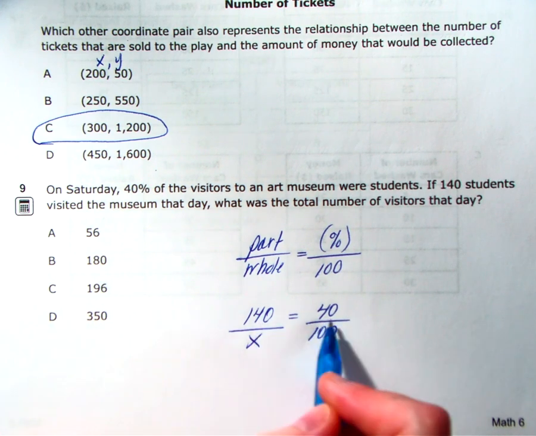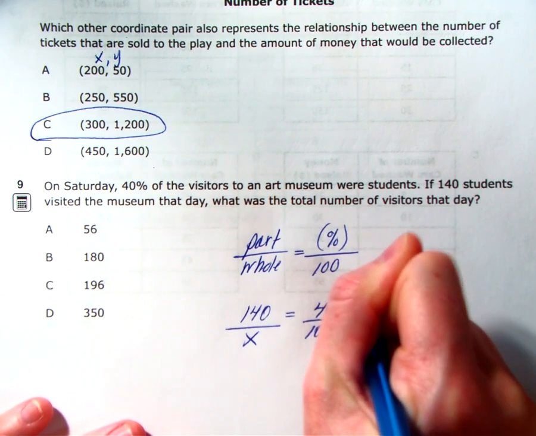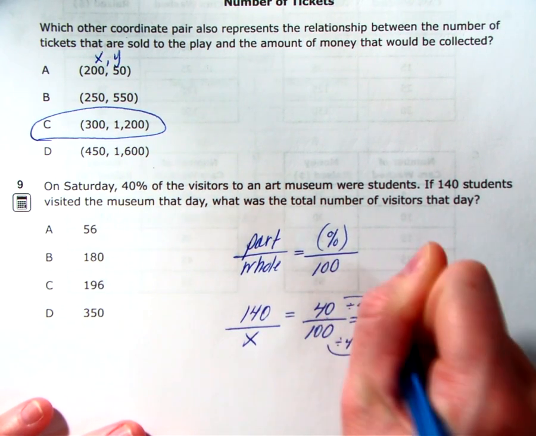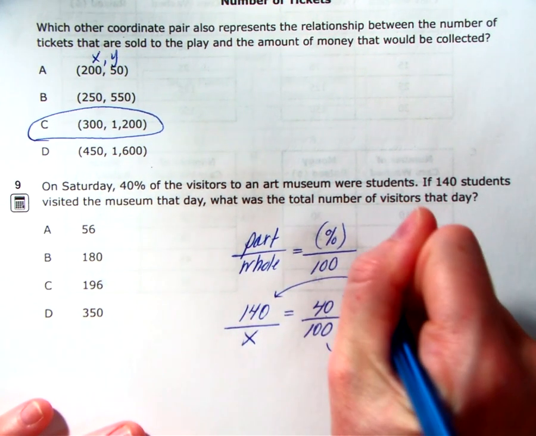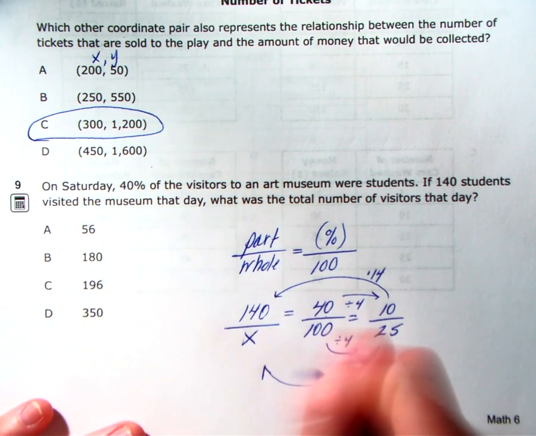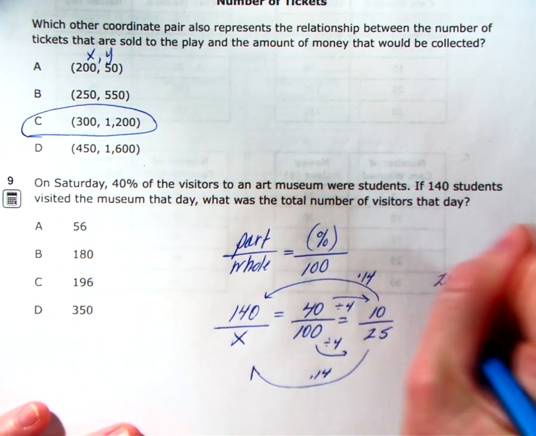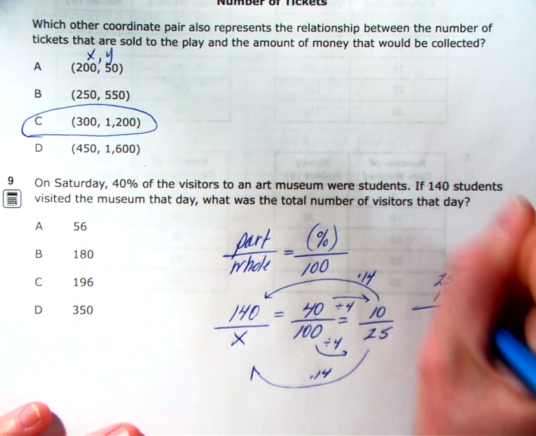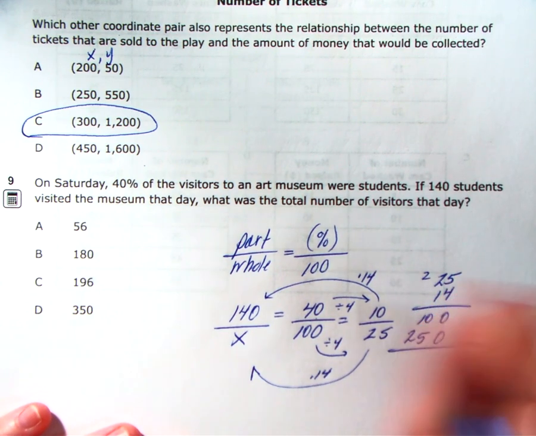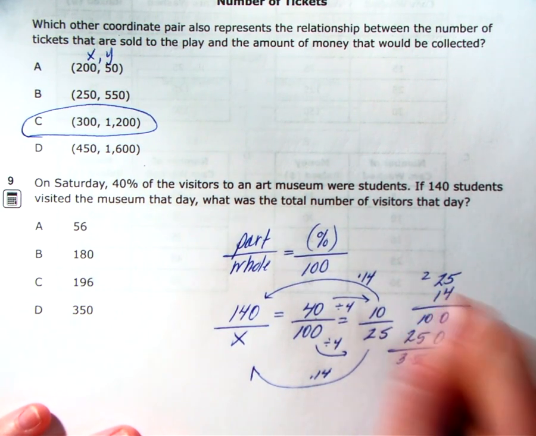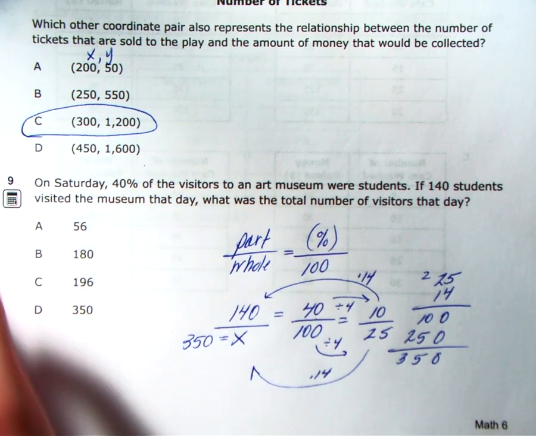I'm going to scale down because 40 and 140 are not compatible. But if I divide by 4, I can get down to 10 over 25. Then I can scale up, multiplying by 14. 25 times 14. I know this one's calculator active, but I did tell you I would do it without the calculator first. Alright, according to my calculations, the entire amount should be 350.